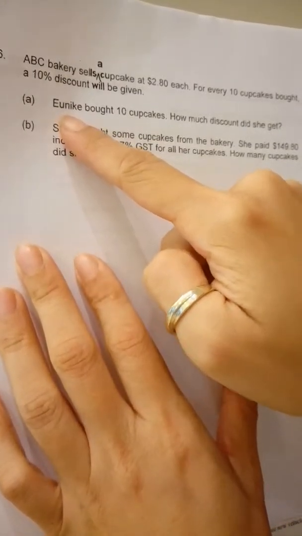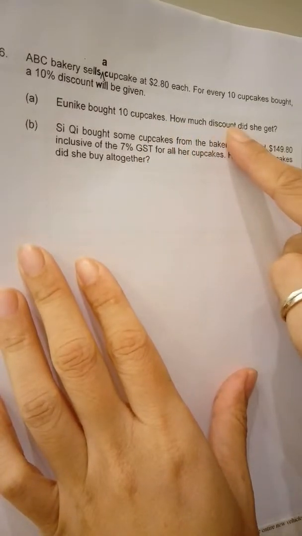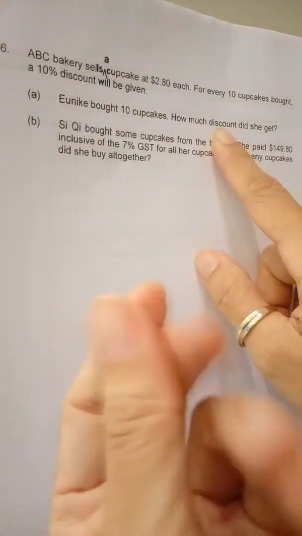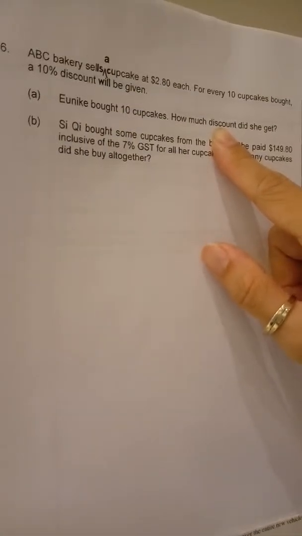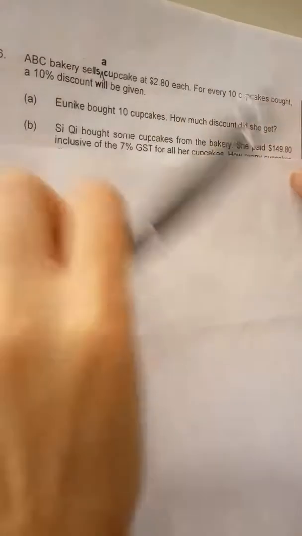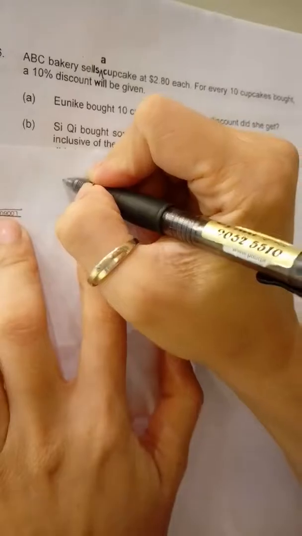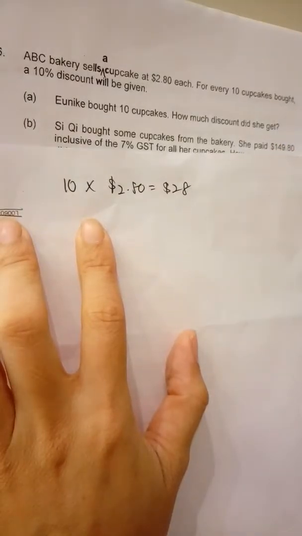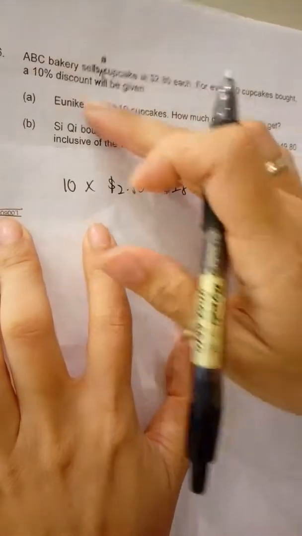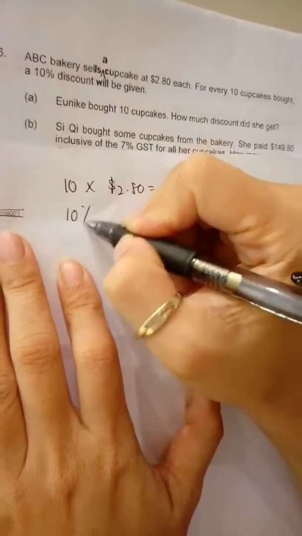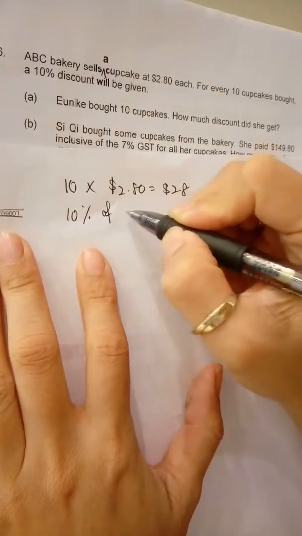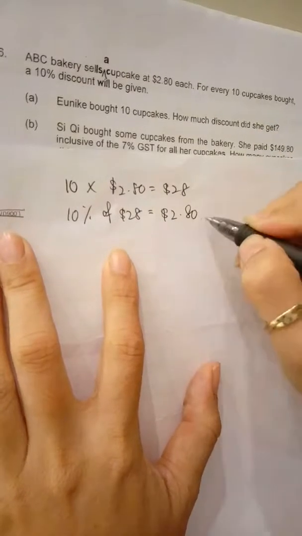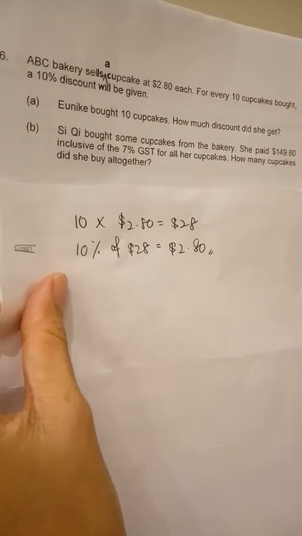Unike bought 10 cupcakes. How much discount did she get? Now, how much discount? She got 10%, right? But how much? As in like the dollar value, right? So from here, you bought 10 cupcakes, right? 10 sets of $2.80 is $28. But you get a 10% discount. So 10% off is times $28. Your discount is $2.80. Answer for part A. Is it clear?